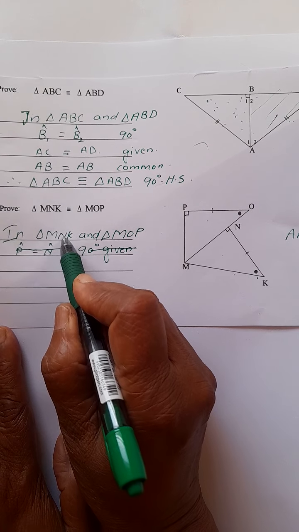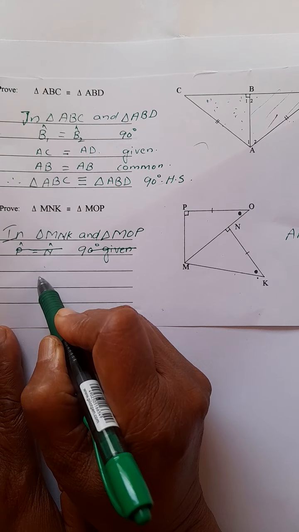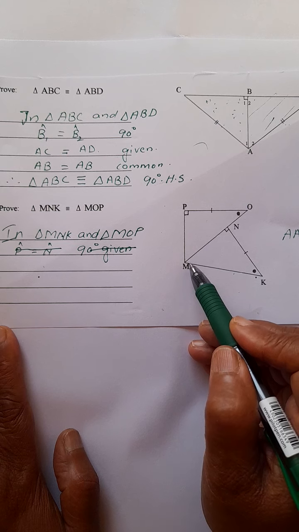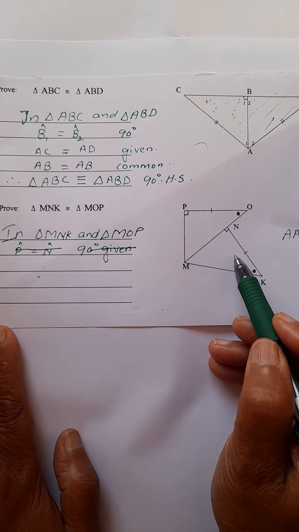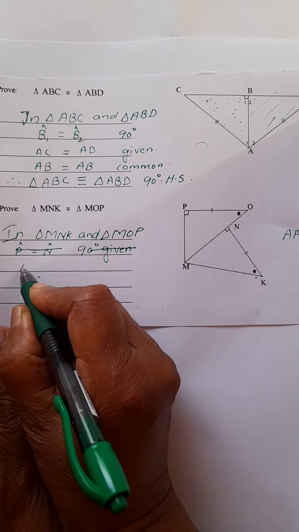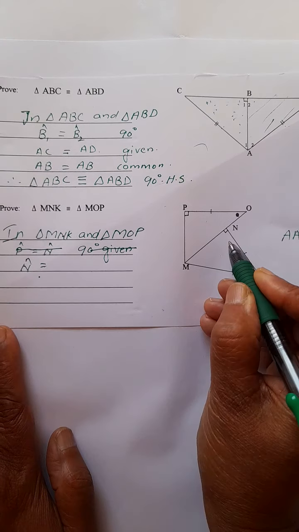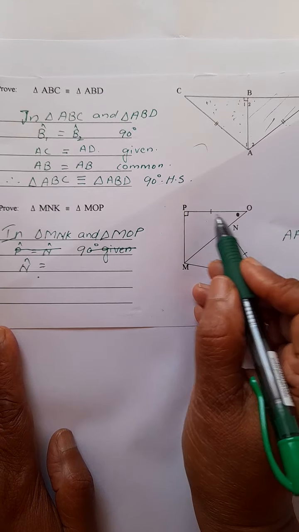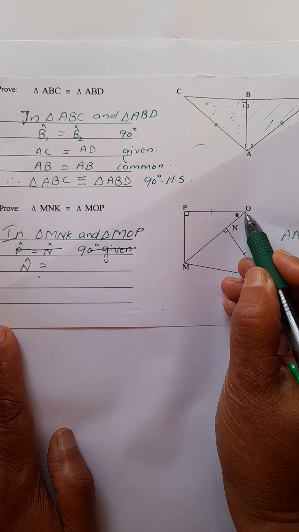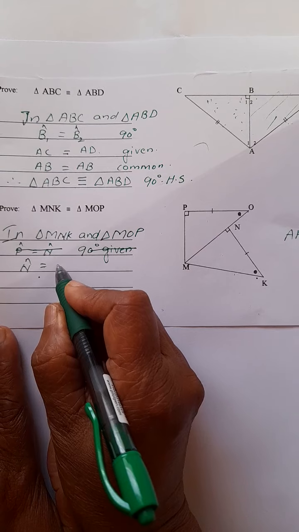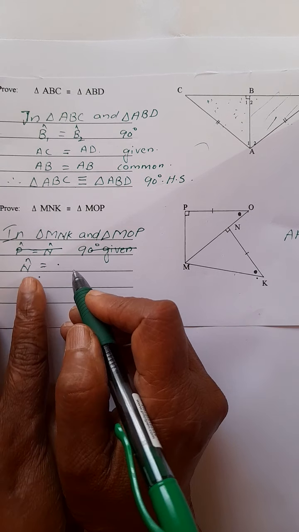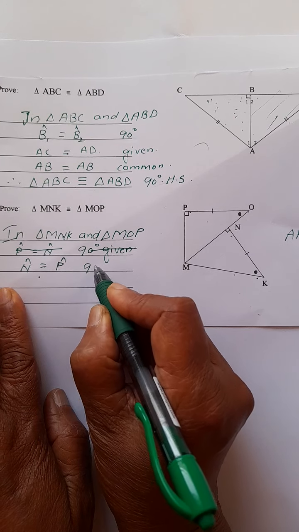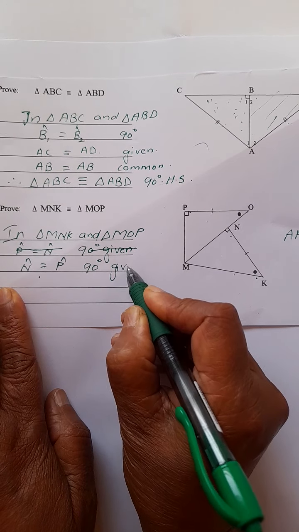The angles from this triangle must be written first. This is the triangle MNK, so we have to write this one first. So the other way around: angle N is equal to, from the other triangle, angle P.